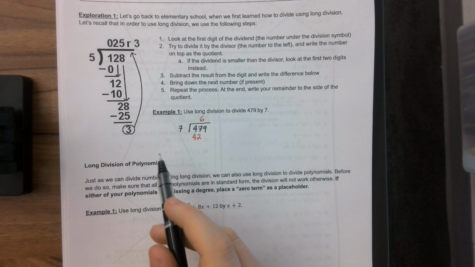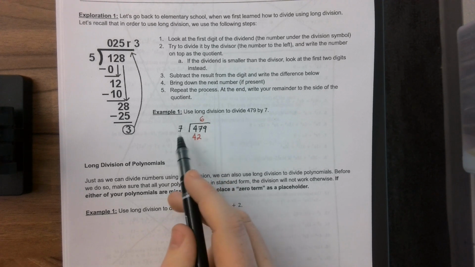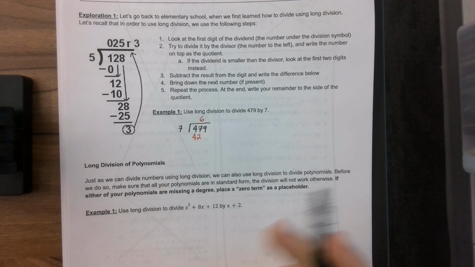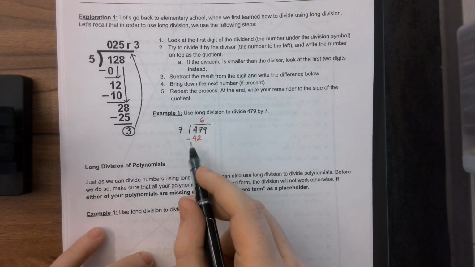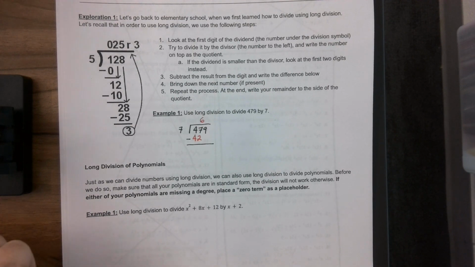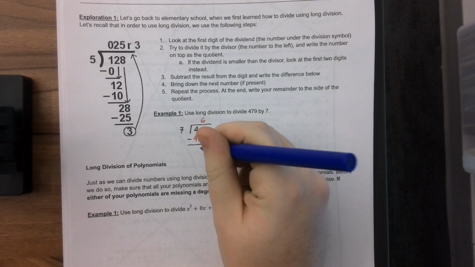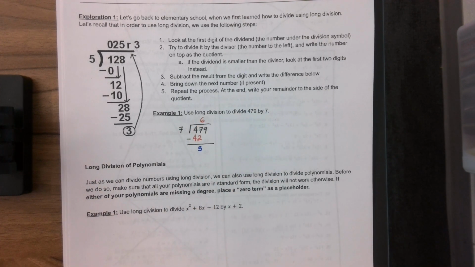So the first step is to find a number, as close as you can, that multiplies to make 47. Here it makes 42. The next step, step 3, is to subtract the result from the digit and write the difference below. Well, the difference here, 47 minus 42, is 5. Good to go. So we know the first digit of our number is 6.